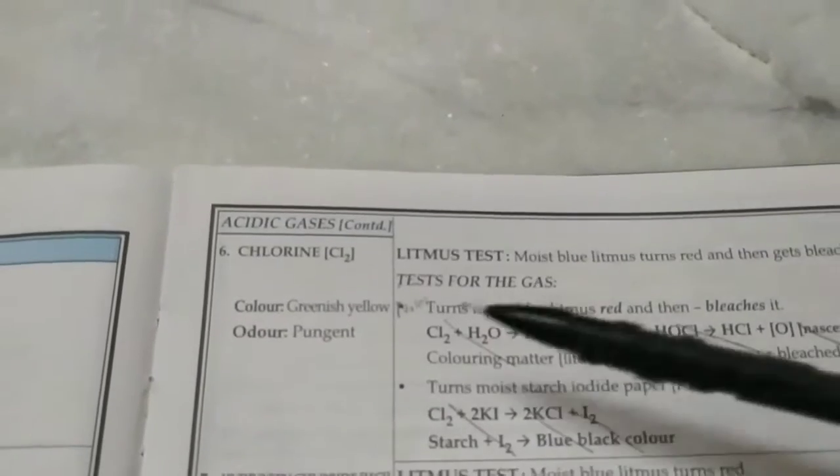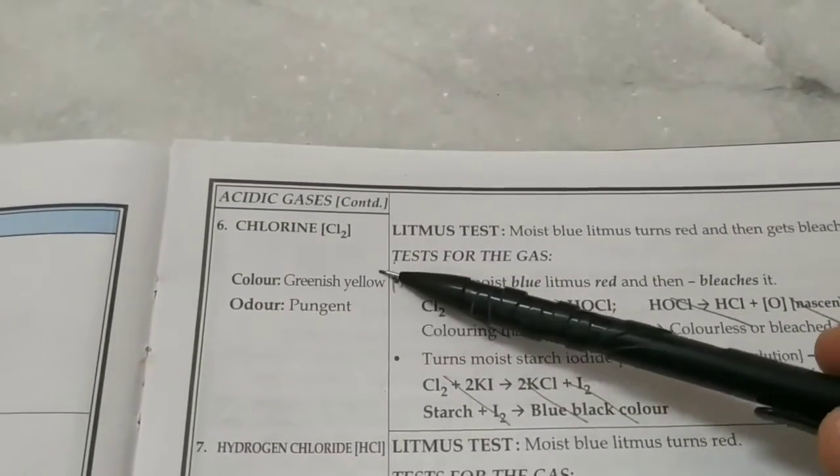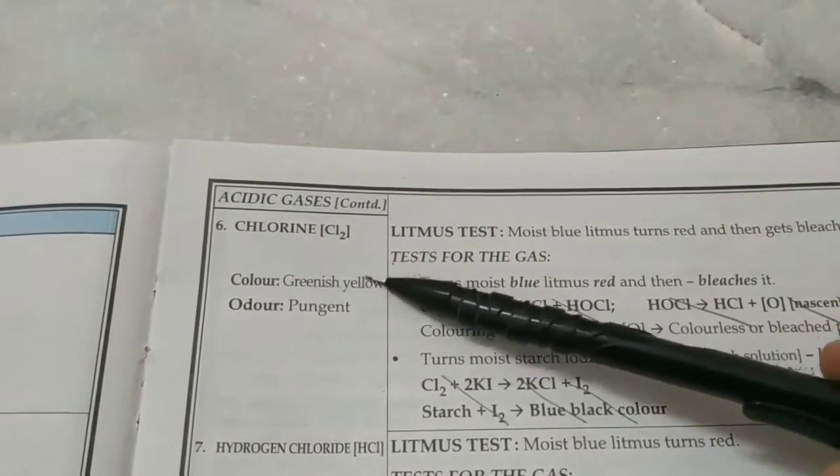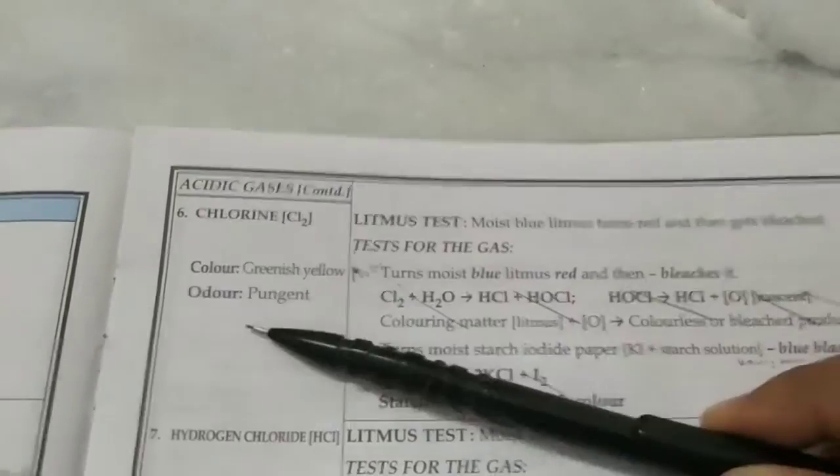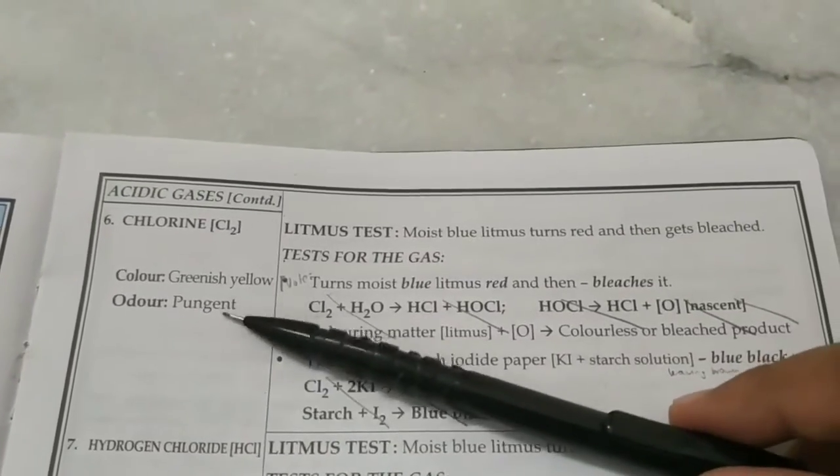Chlorine. It's a greenish yellow gas. Now in our syllabus we have only one greenish yellow gas, but that doesn't mean you conclude that it is chlorine gas. No, we need a chemical test. Odor, pungent. Yeah, you have to learn this. Even this can be asked in exam.